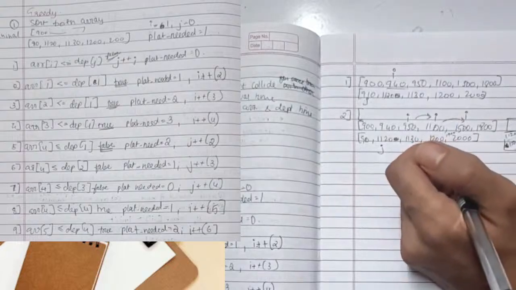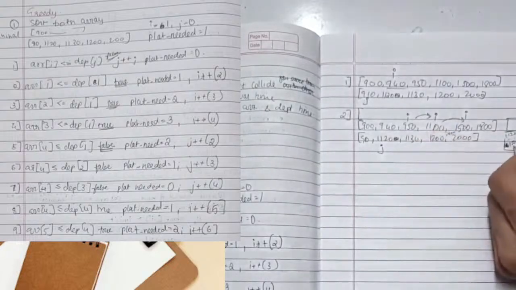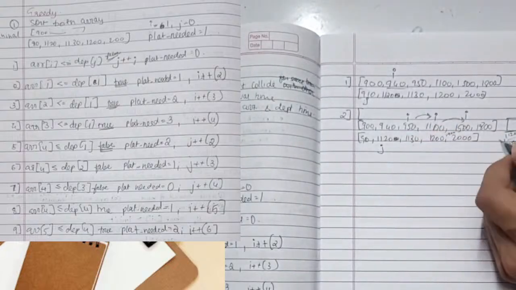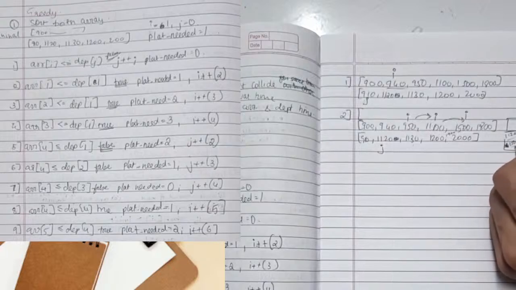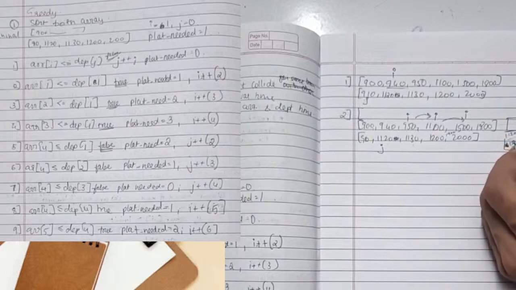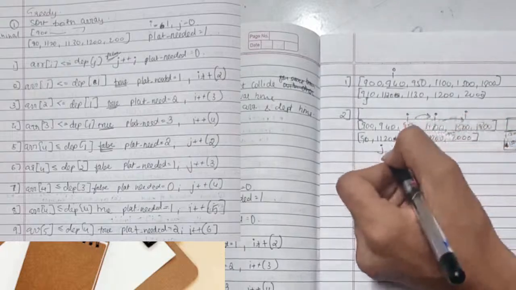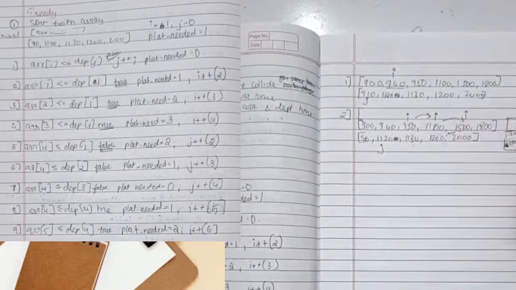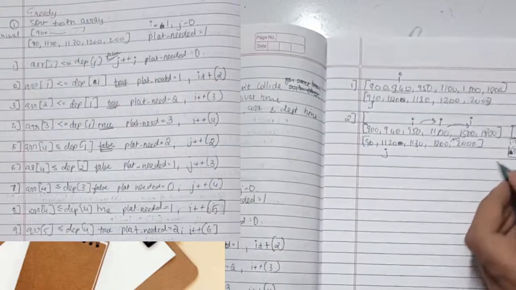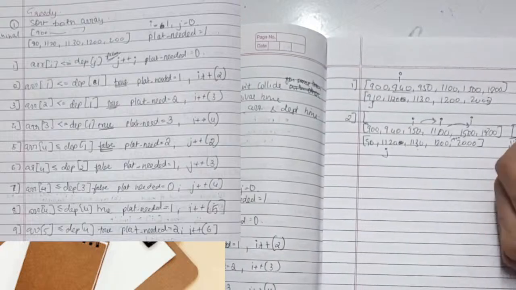Approximately it is going to stay till 1100. So now the second train of 1800, this cannot be occupied. Why? Let's think.